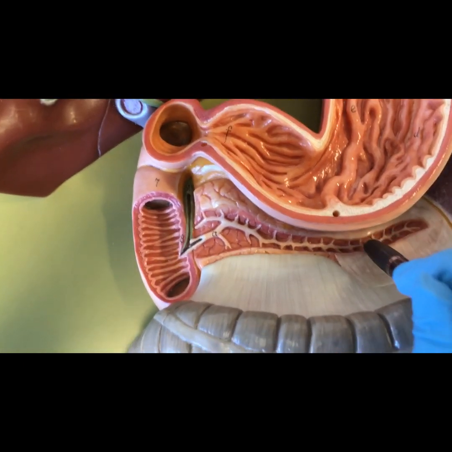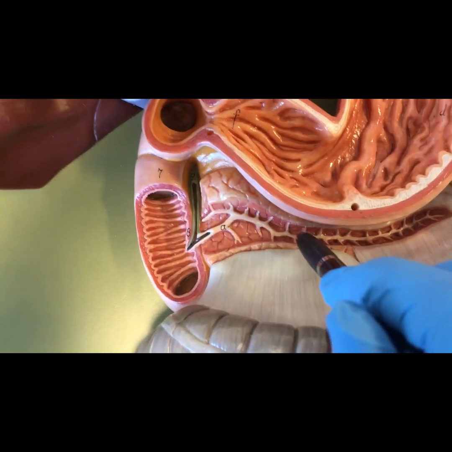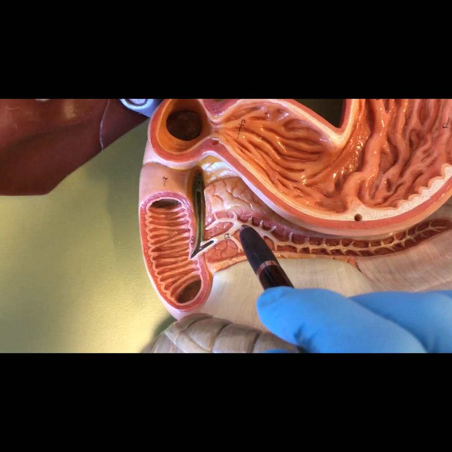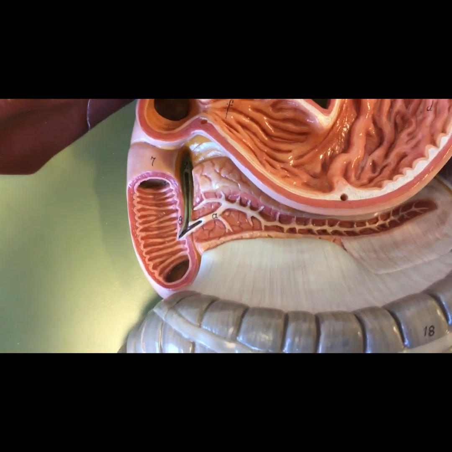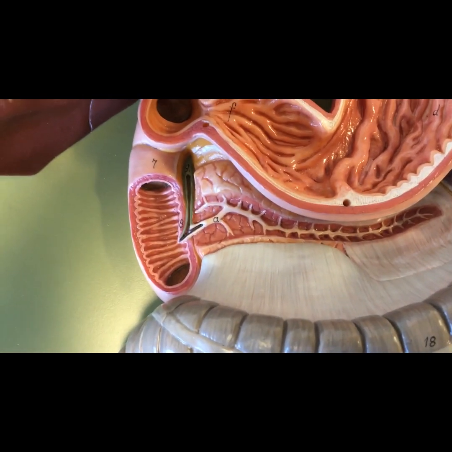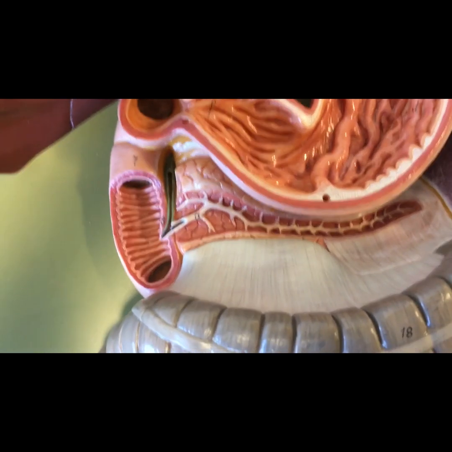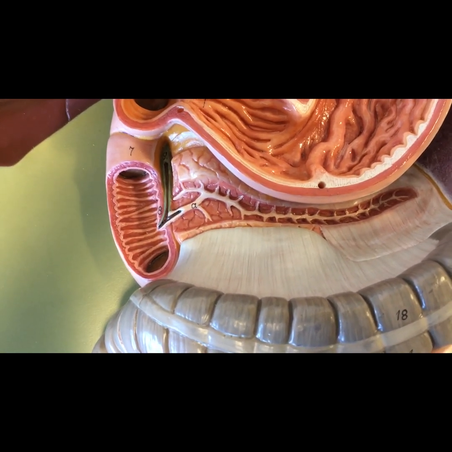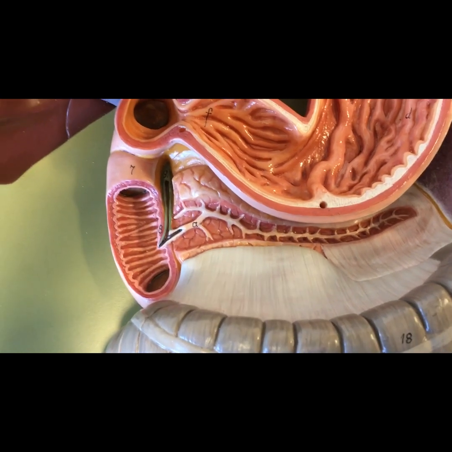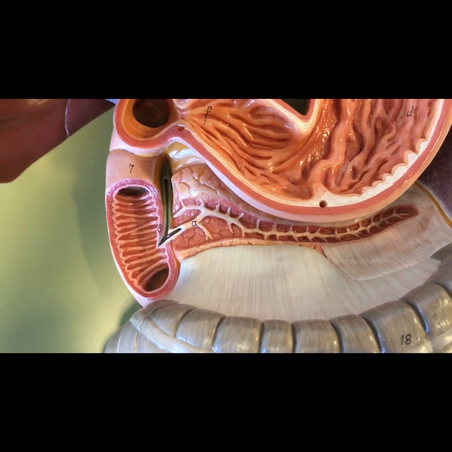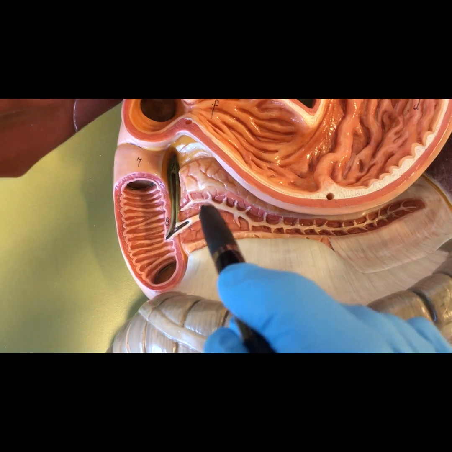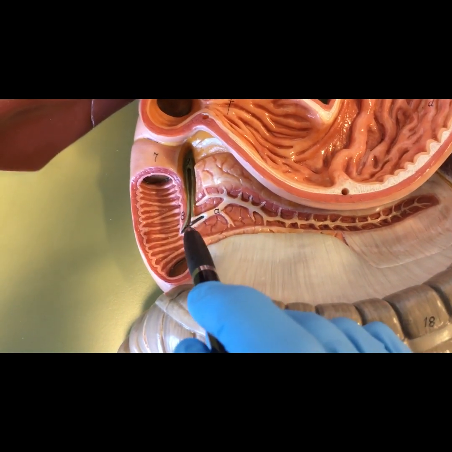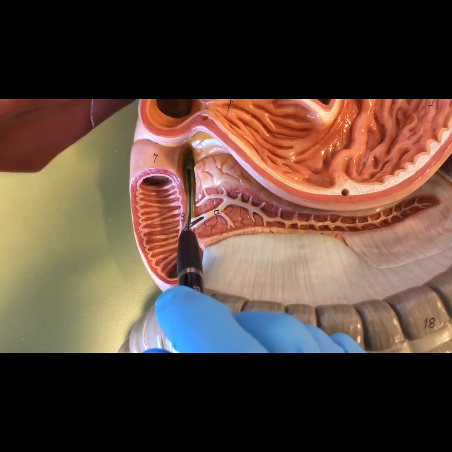And so from here, this is going to be carrying exocrine function. So all of those digestive enzymes, the pancreatic lipase and the pancreatic amylase, and other digestive enzymes, along with fluids and especially neutralizing alkaline fluids, are going to be traveling through this pancreatic duct and entering the duodenum right here.